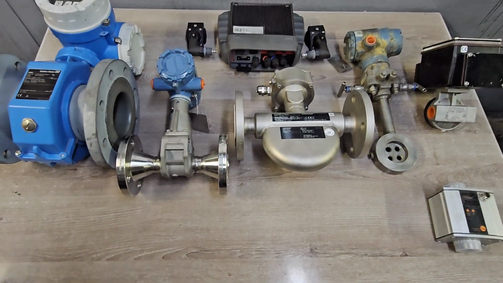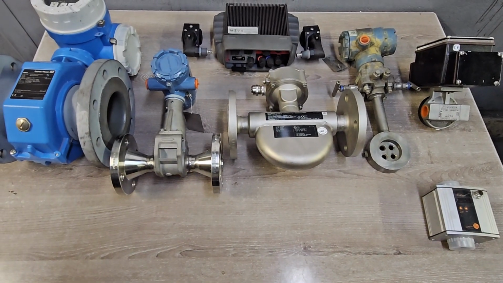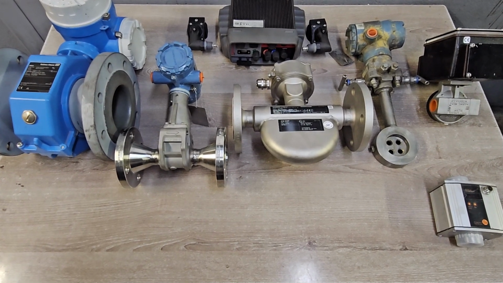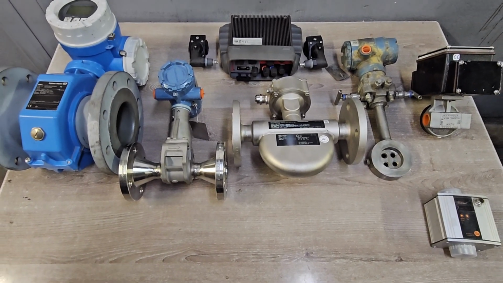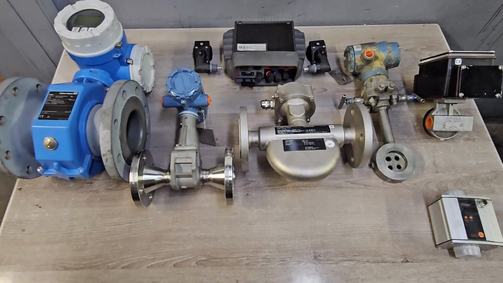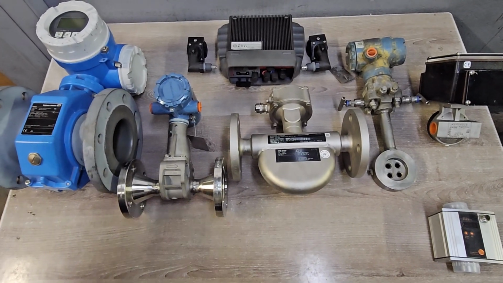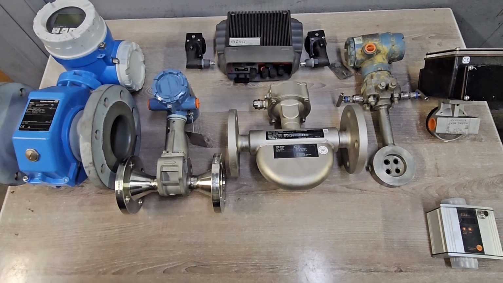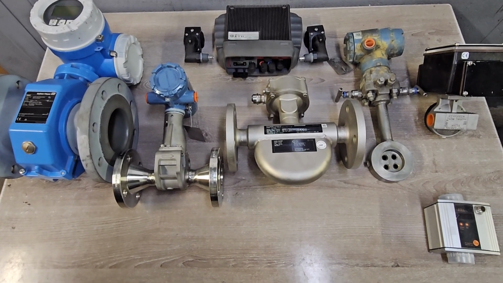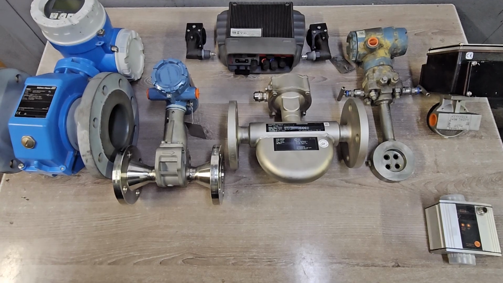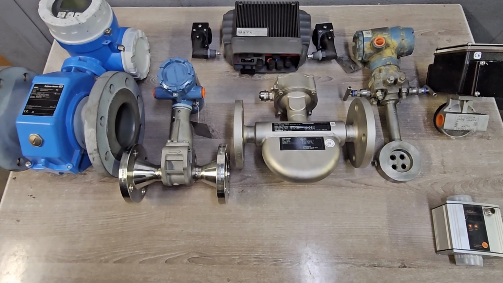We're moving now to the third one, which is the Coriolis flow meter. It's also called a mass flow meter. This type of flow meter can measure almost most types of liquids. It's not very restrictive like the Magflow and the vortex. You can do acids, you can do slurries, it can do food products like milk, juices.